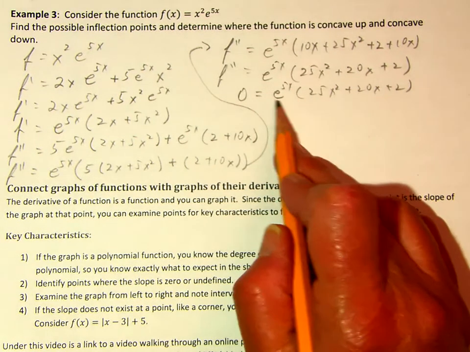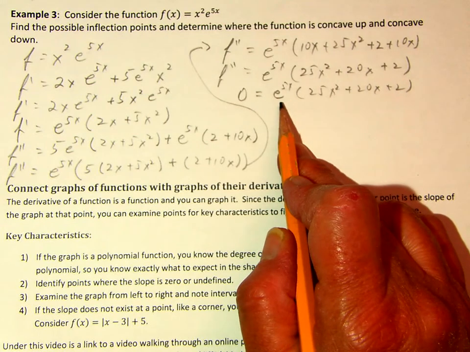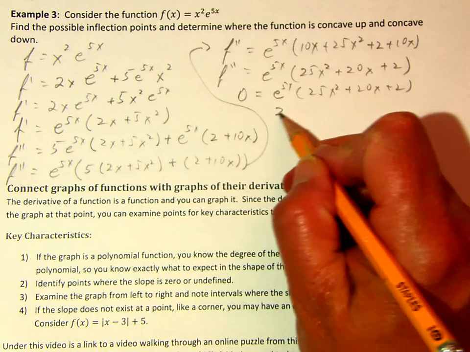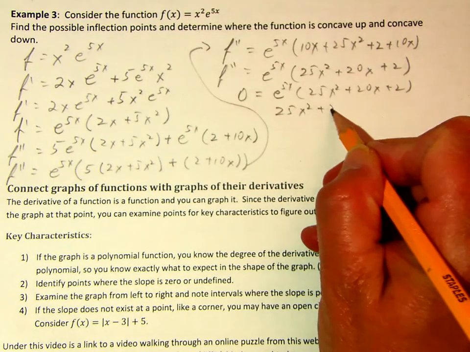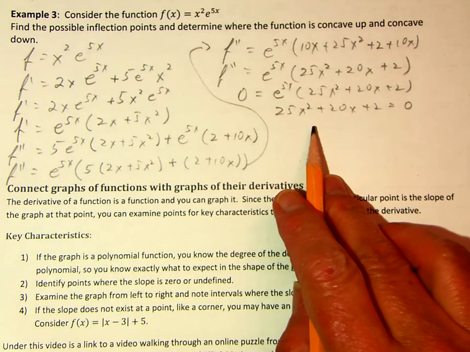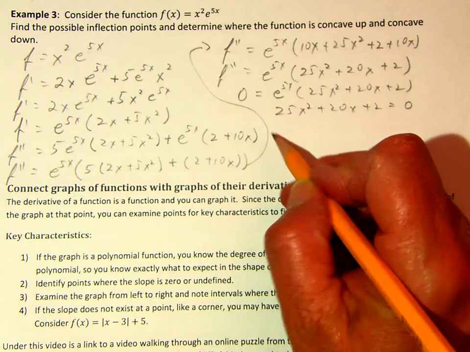Now, e to the 5x can never be equal to 0, so we can ignore that. I need to focus on where this is equal to 0. And I play around with factoring, and I can't factor it, so I'm going to use the quadratic formula.